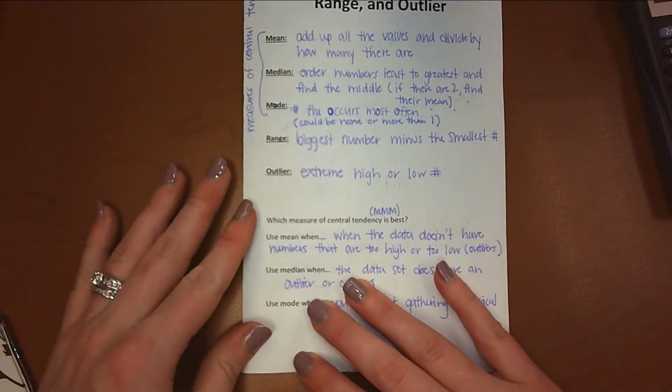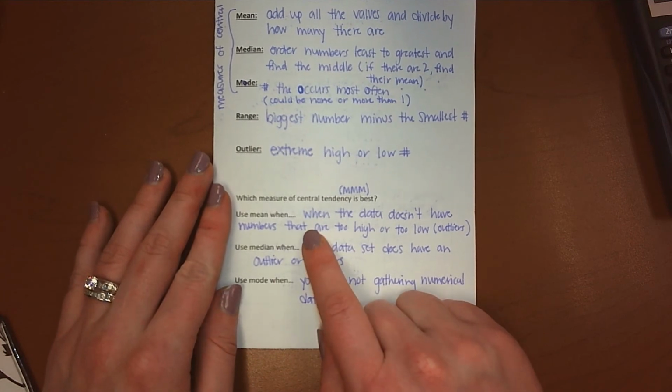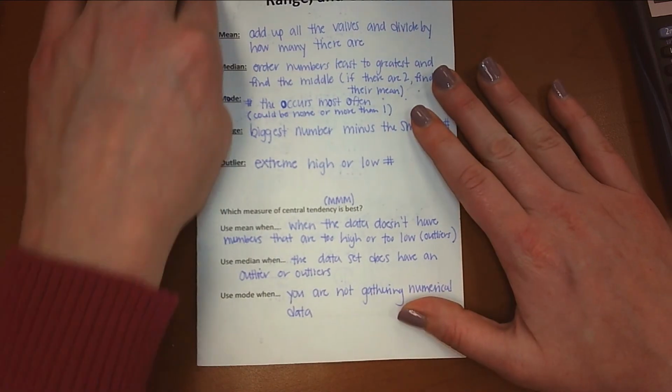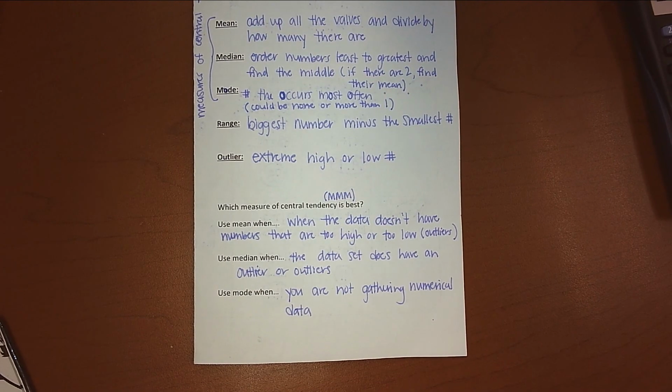If there are outliers, we typically use median. If there aren't any outliers, we usually use mean. And if there's data that's not numerical, that's yes or no, or asks for a favorite team, and there's no numerical data, then we typically will use mode.